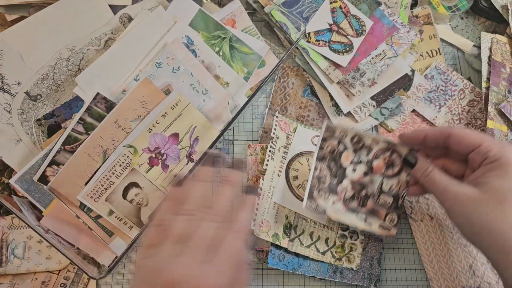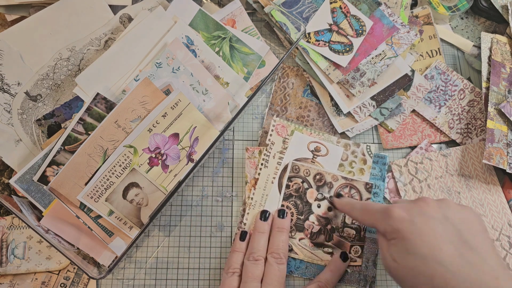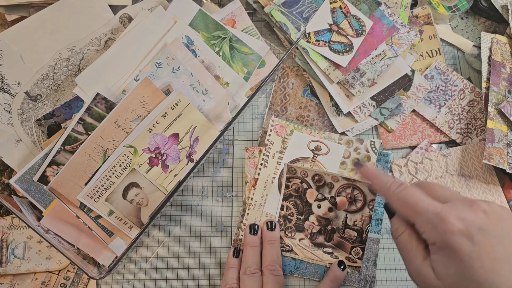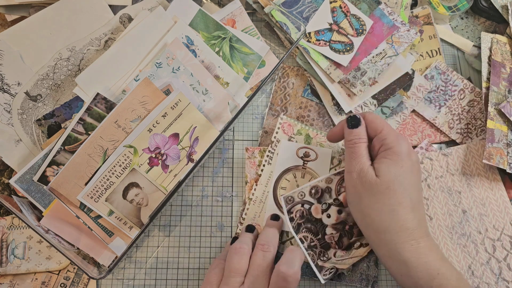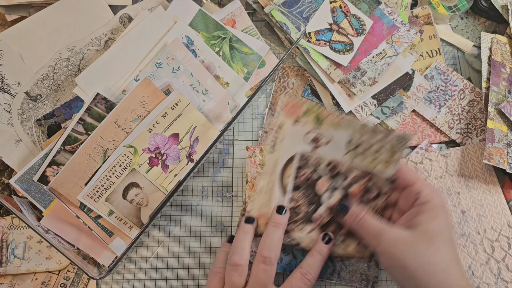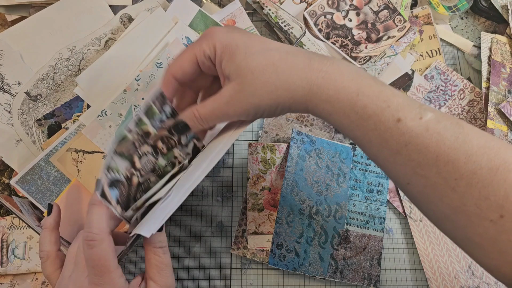Ooh, I kind of like, oh, he's kind of small though. But he's small and I kind of want to cut him out. Oh, he's on a piece of paper. And have him with the clock maybe? Would that be too small? All right, we'll try it and see. If I need to put something else, I'll put something else. It's not that big a deal.